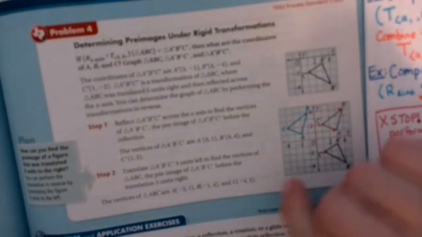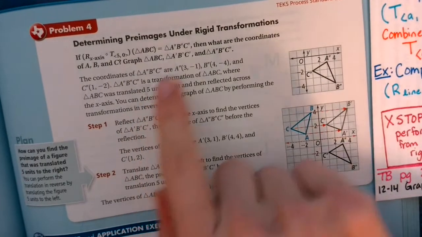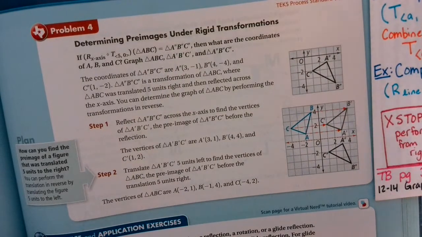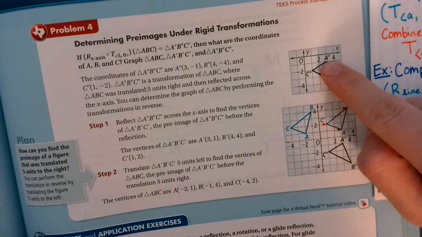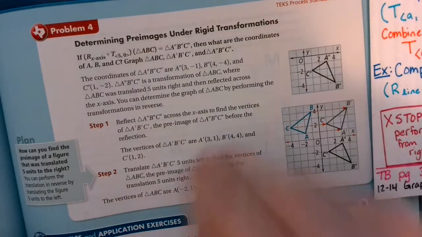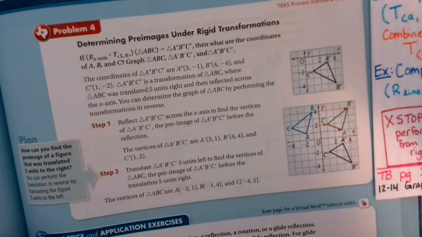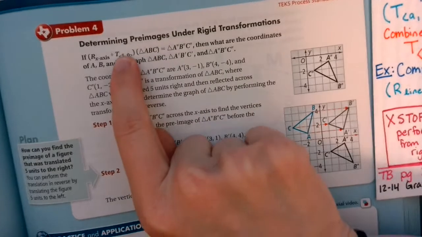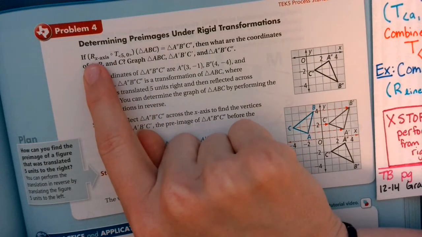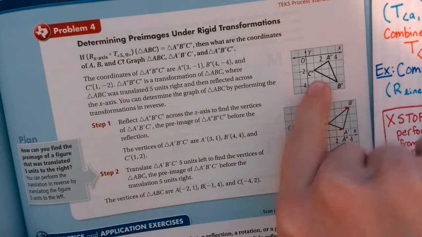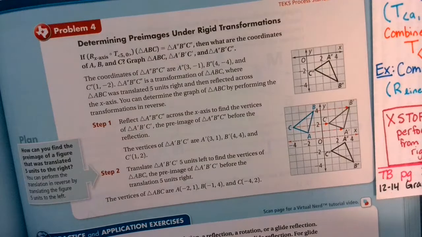Another type of problem is this one where we're working in reverse. On these ones, it shows A double prime, B double prime, C double prime. Okay. This is very important. It gives us A double prime, B double prime, C double prime. It does not give us our starting shape. It is so important to notice that because that means we have to work backwards. We're saying if we took our original triangle ABC, we moved it 5 to the right and then reflected it across the x-axis to get this new triangle, I want to work in reverse to get back to the original triangle. It's asking me, what is the original triangle?